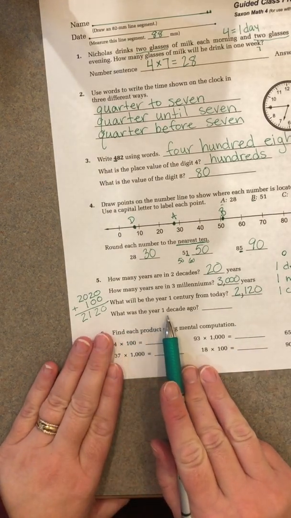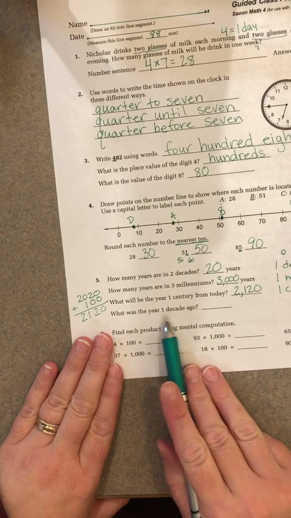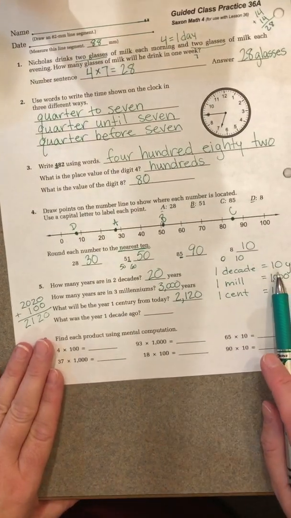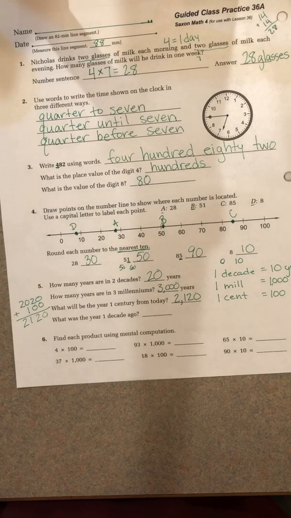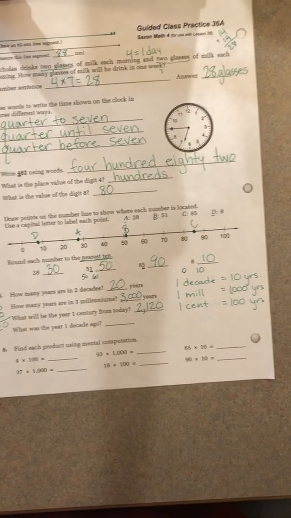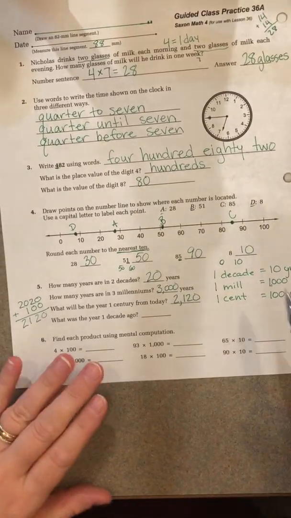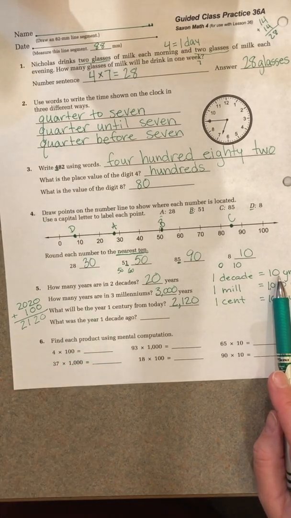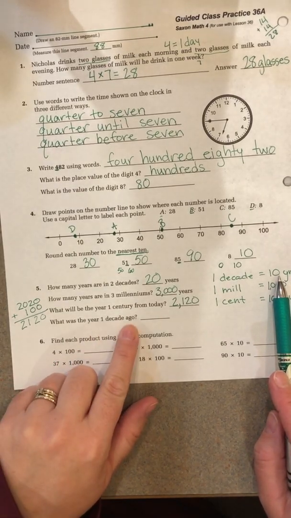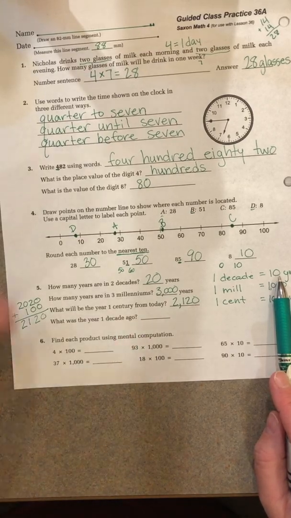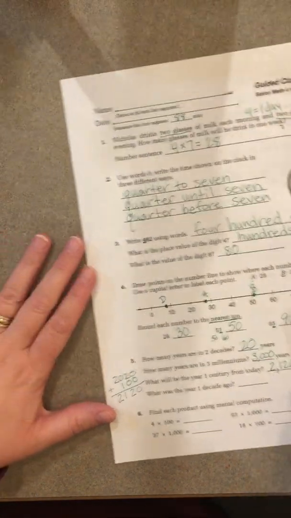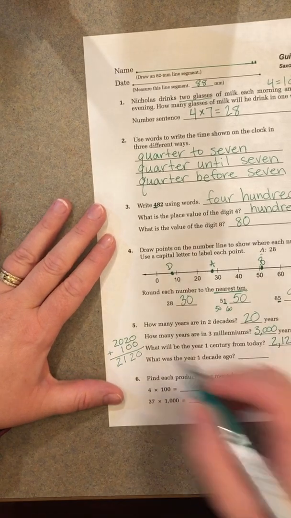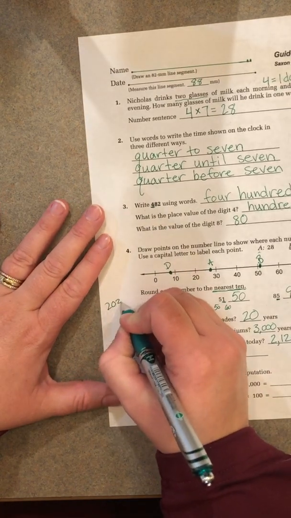What was the year 1 decade ago? Now a decade is 10 years. And since it says 1 decade ago, we're going to back up 10 years. So I'm going to do scratch work over here again. The year is 2020.